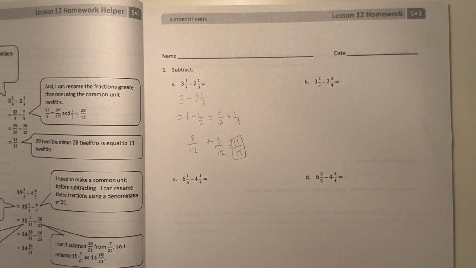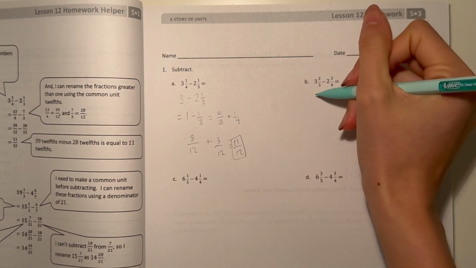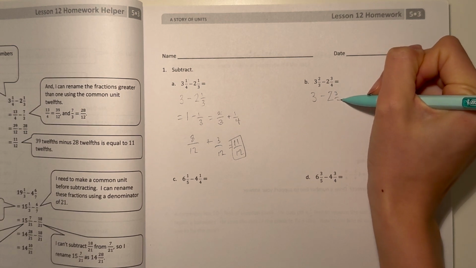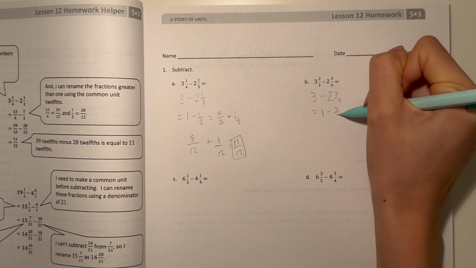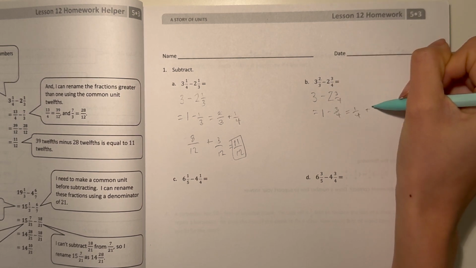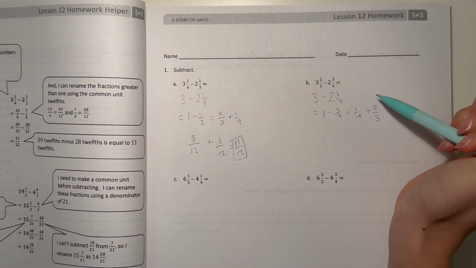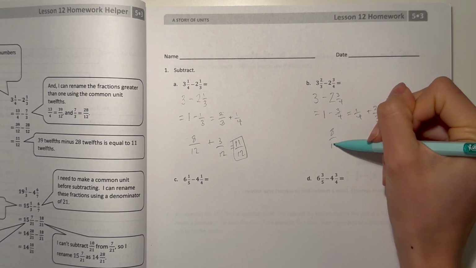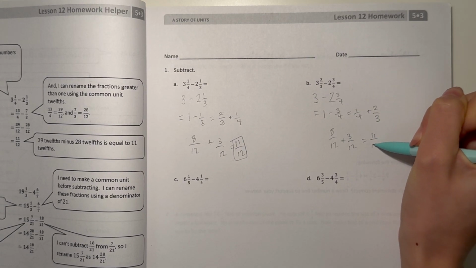Alright, B, 3 2/3 minus 2 3/4. So first we're going to start with 3 minus 2 3/4, which 3 minus 2 is 1. So I have 1 minus 3/4, which is 1/4, plus the 2/3 we took away earlier. 1/4 plus 2/3, well, that's 2/3 plus 1/4, which was over here. So we know that's going to end up being 8 twelfths plus 3 twelfths equals 11 over 12.